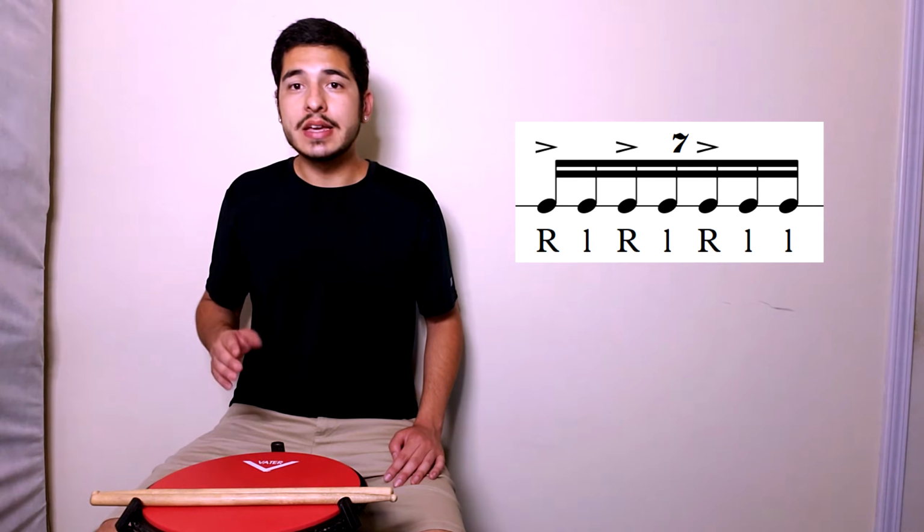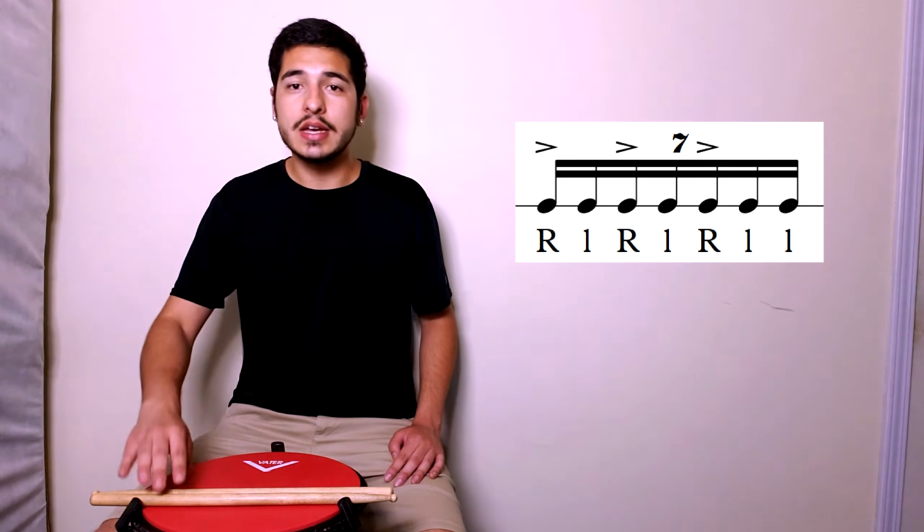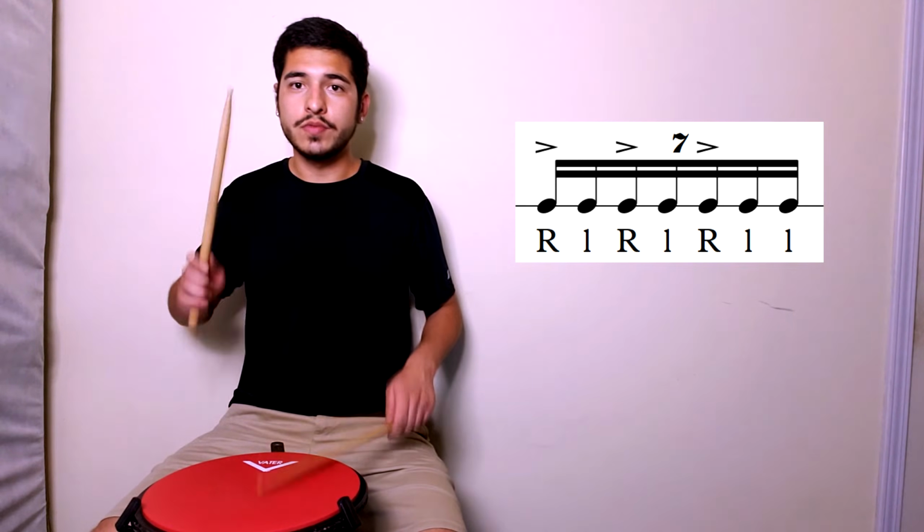To make these spaces easier to feel, we're going to fill them in with taps on the left hand. So everything that isn't the first, third, or fifth partials is going to be a tap on the left hand, like this.